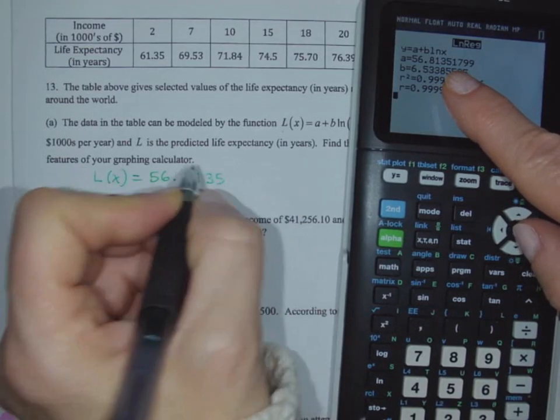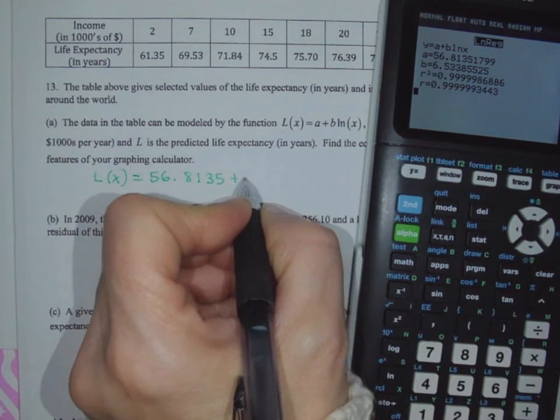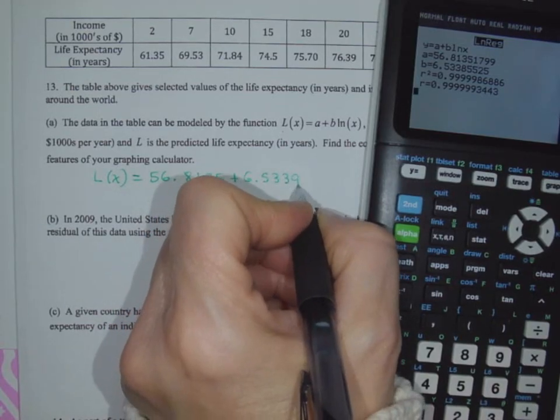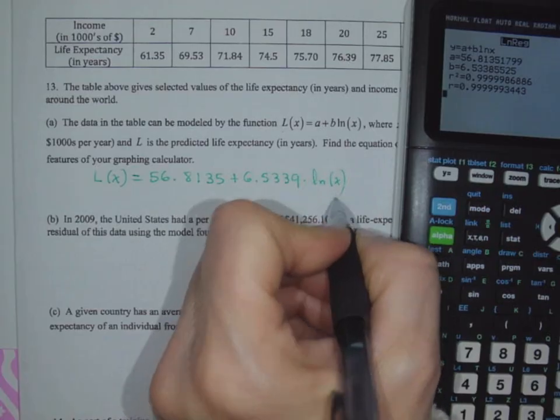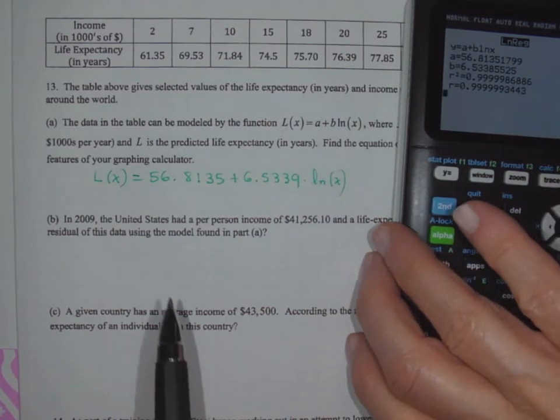I'm going to keep 4 digits, and then plus B, and B is 6.53385, so we're going to go with 6.5339, times the natural log of x.